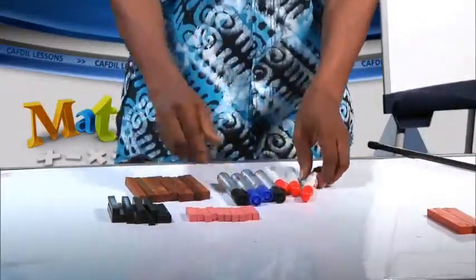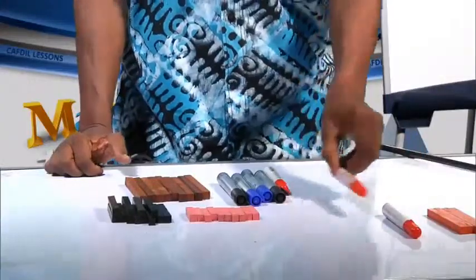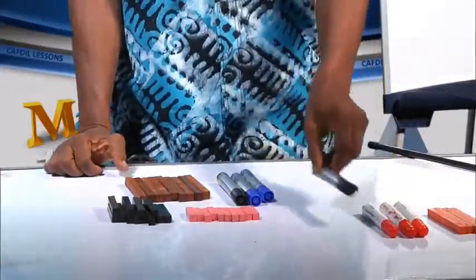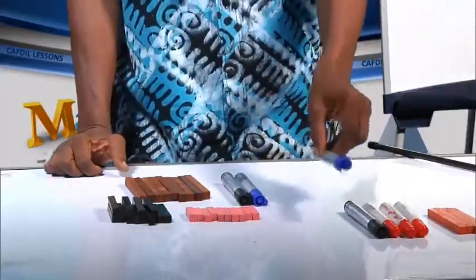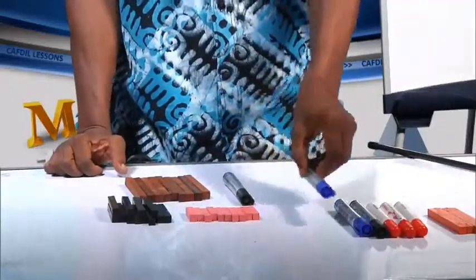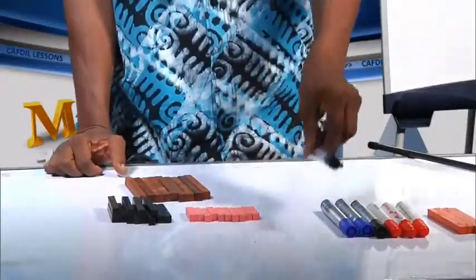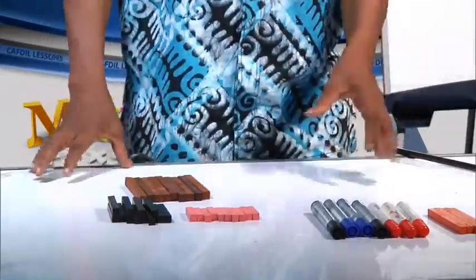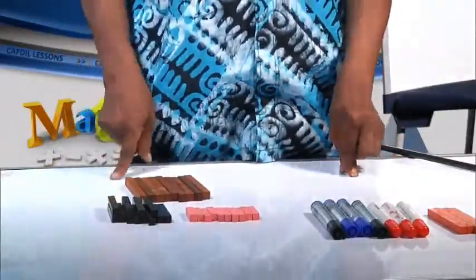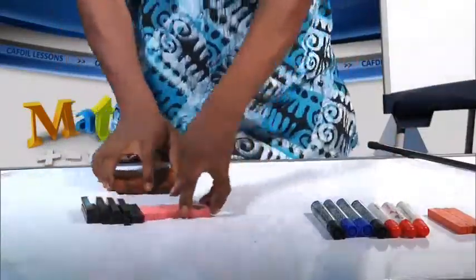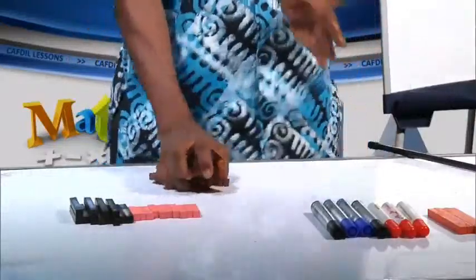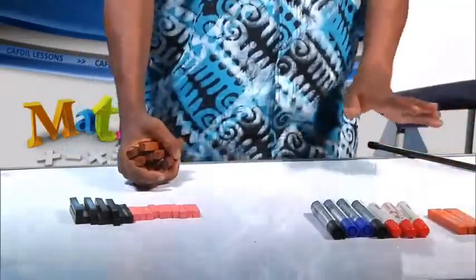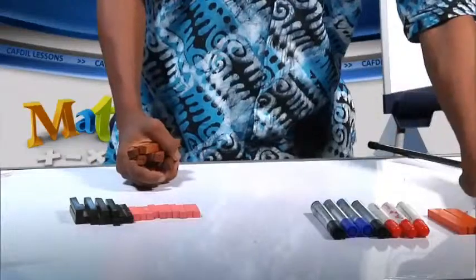Let's count the pens. 1, 2, 3, 4, 5, 6, 7. How many are they? 7. So 7 is a cardinal number. 4 is a cardinal number. 9 is a cardinal number.